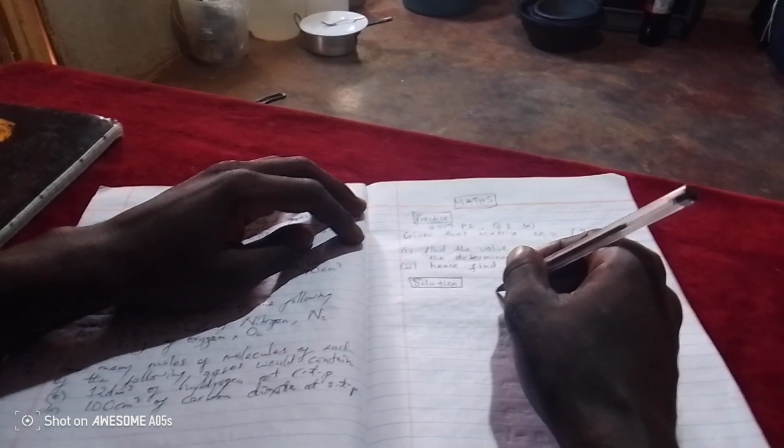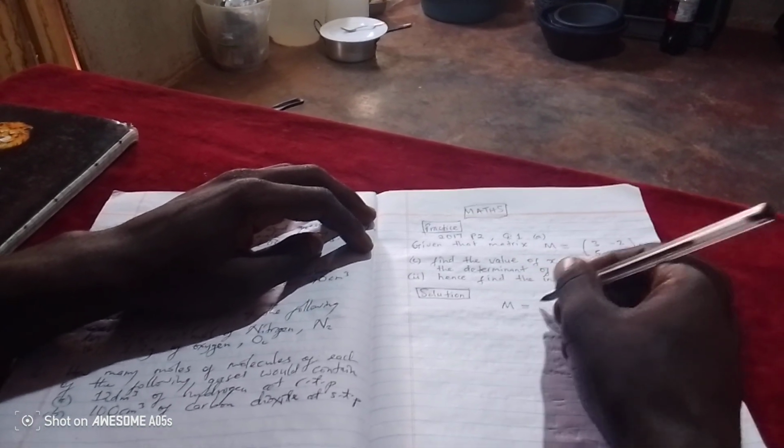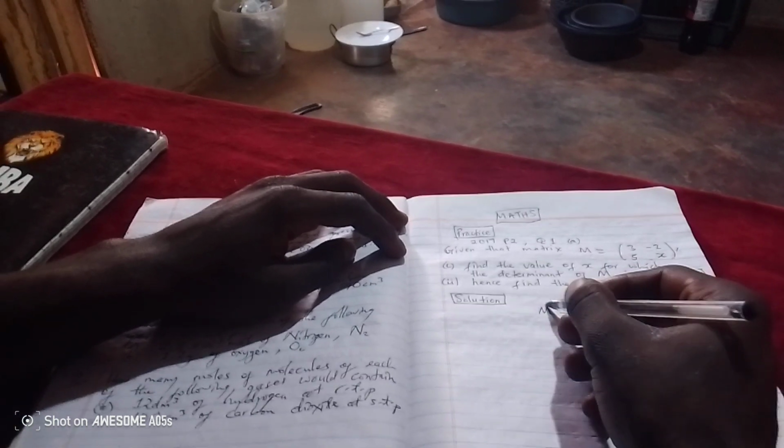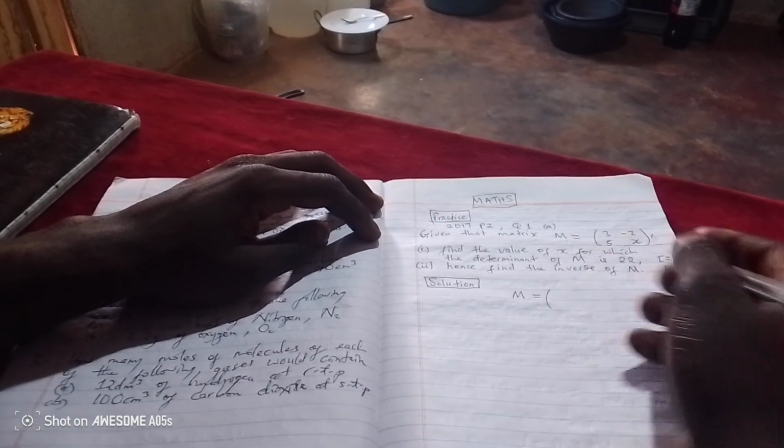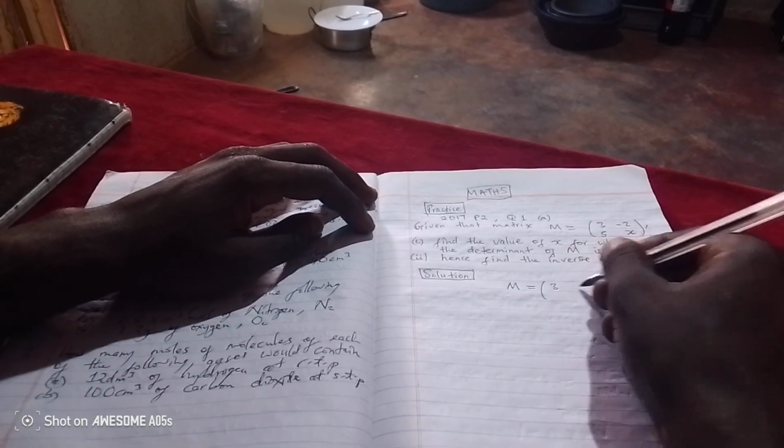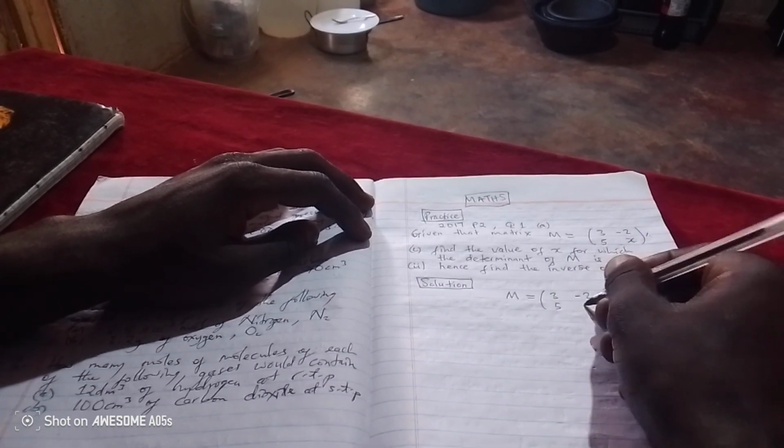So we have M equals. So make sure the matrix is always represented by the capital letter. That is very cardinal. So this is what we have.